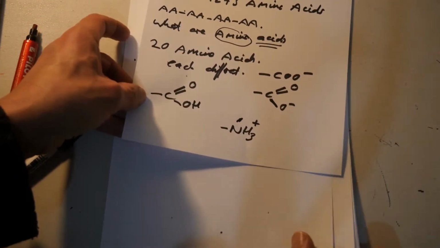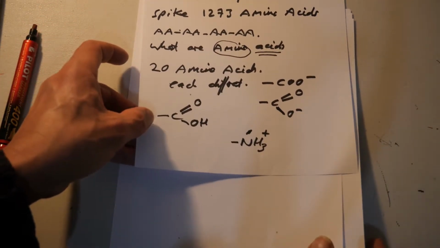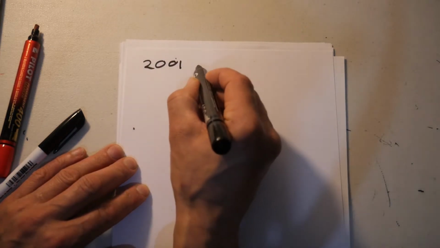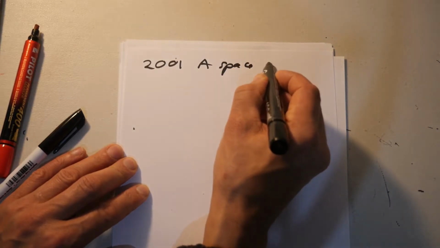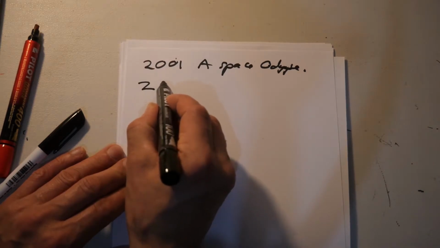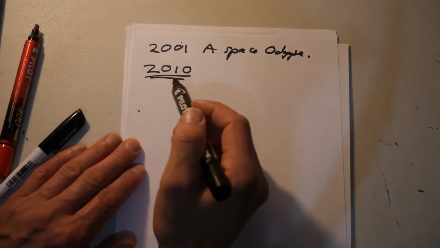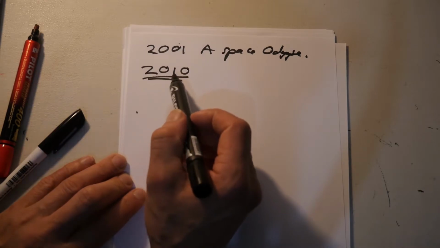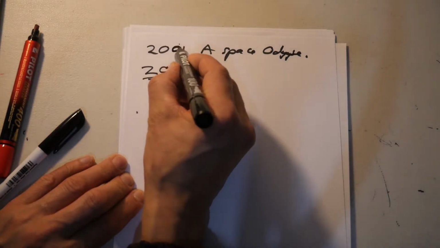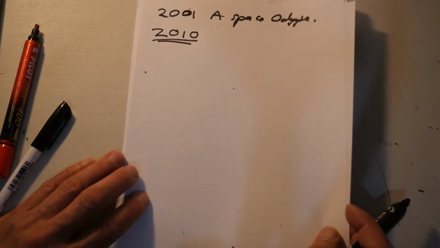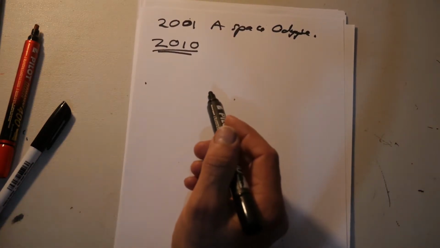I was actually inspired to do this bit by the film, you've probably heard of the film 2001: A Space Odyssey. Okay, there's also a sequel, 2010. When I first saw that as a child, when I was about 10, they mentioned amino acids in it. And at the time I had a childhood sense of wonder because I didn't have a clue what amino acids were. So I thought I'd draw out amino acids for you to show you what they actually are, okay?